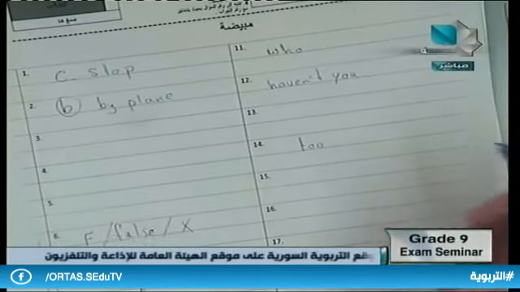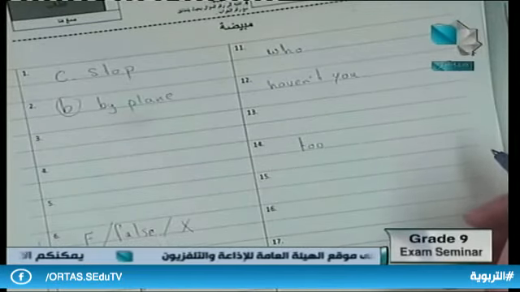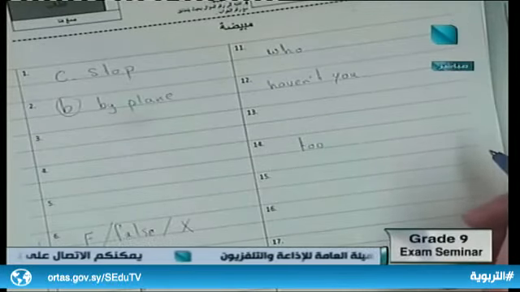For example, in number 14 we have "too much" and "too many." If the student writes only "too," of course it's confusing, and it's not accepted. It rates zero. So they have to write two words, "too much." Yeah, thanks a lot.